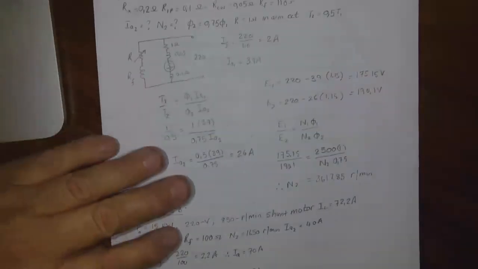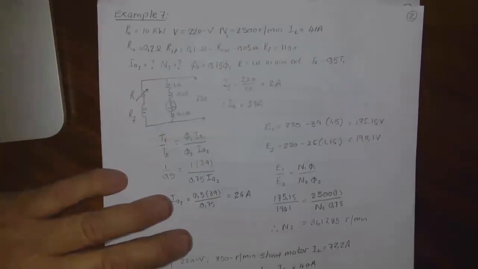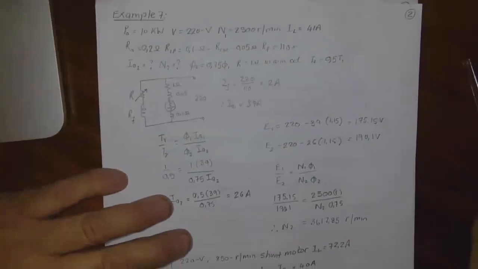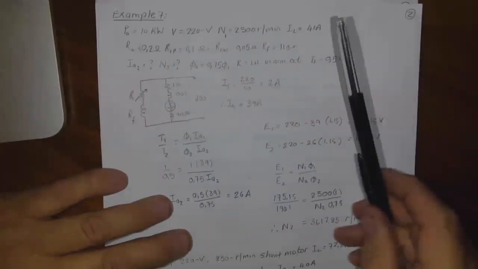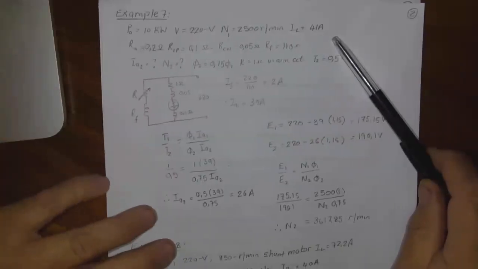Okay. Then if we go to example 7, we have a 10 kilowatt, 220 volt DC shunt motor with a speed of 2,500 revs per minute and a load current of 41 amps.